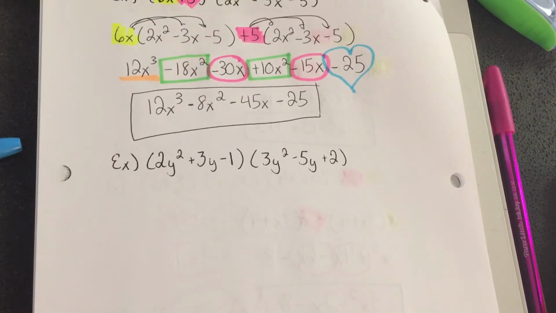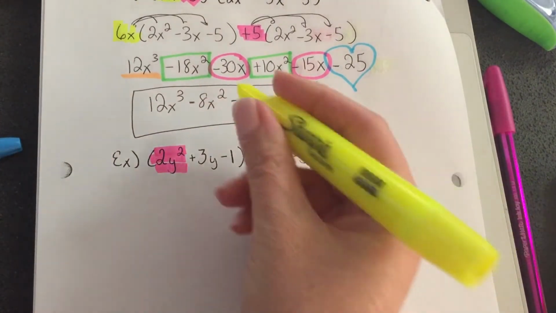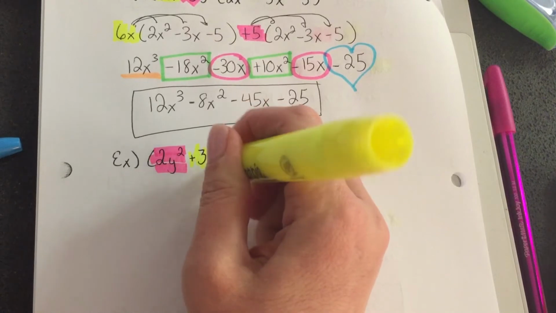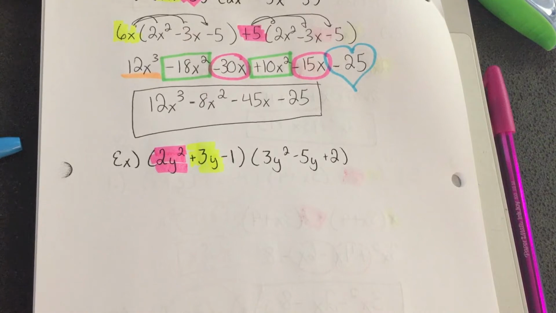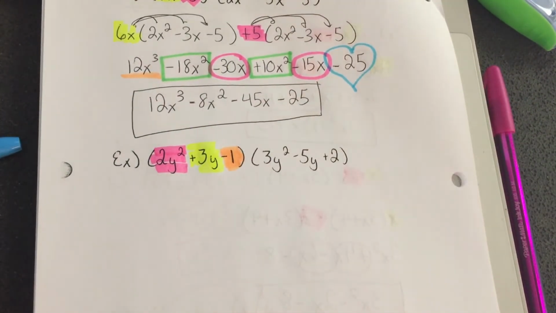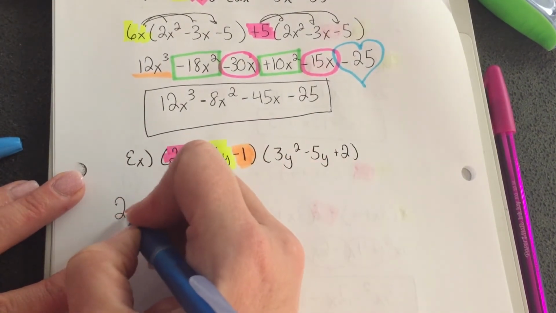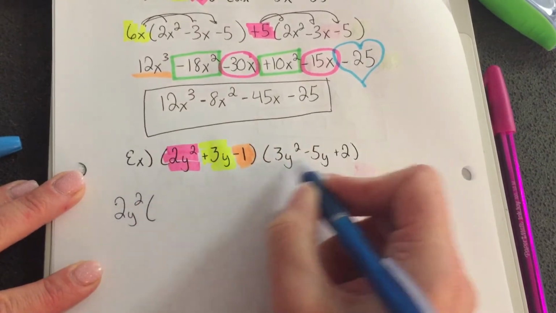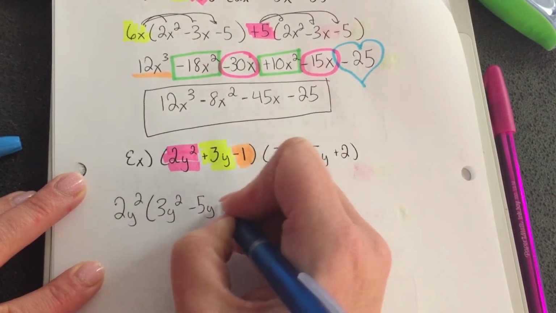All right. Now I have a trinomial times a trinomial. Once again, we're just going to have to break this out. Remember, sign in front. That is one of the most common mistakes, people not remembering to take in the correct sign with the number. All right. So here we go. We're going to take 2y squared times our second trinomial, 3y squared minus 5y plus 2.